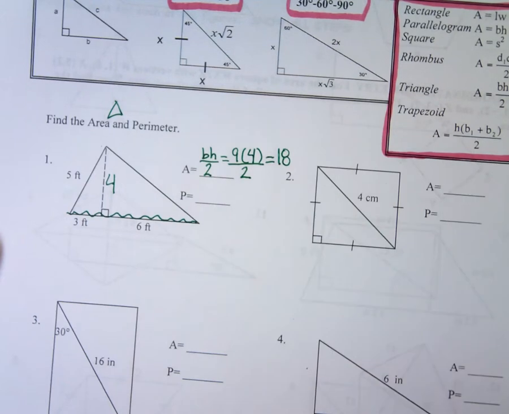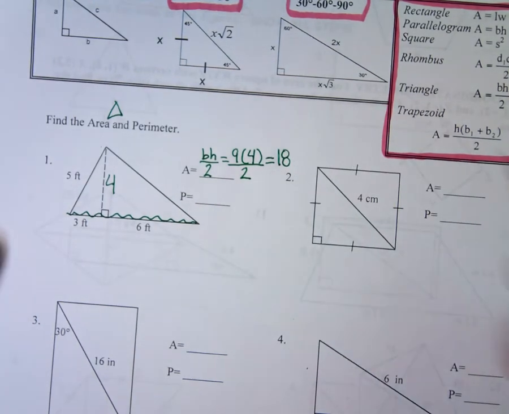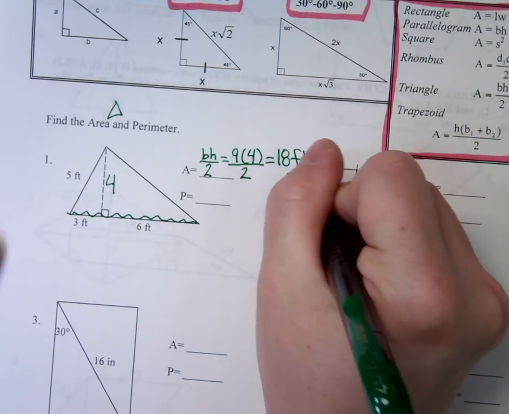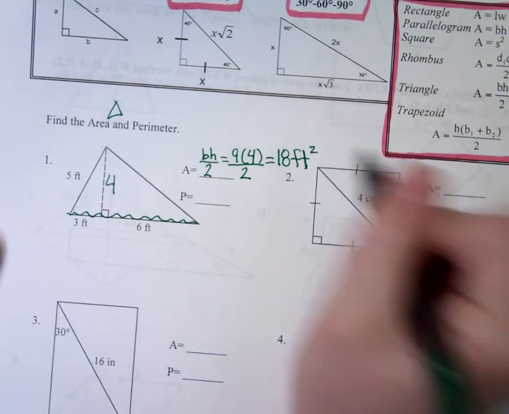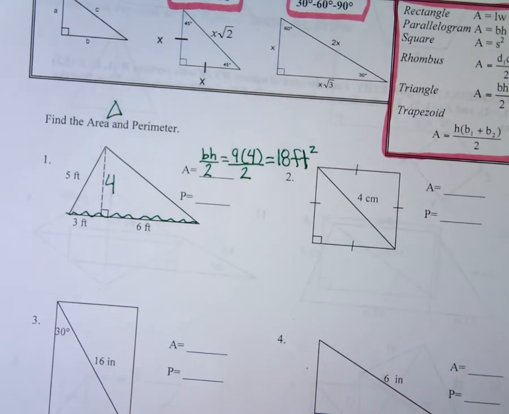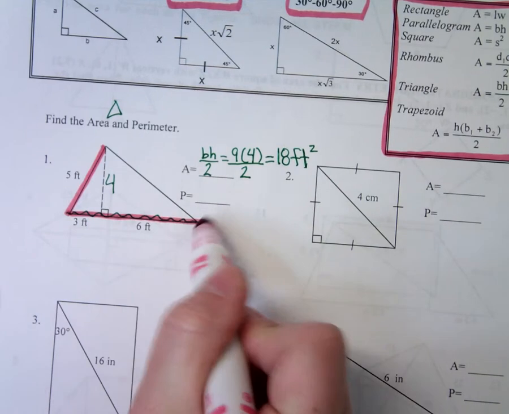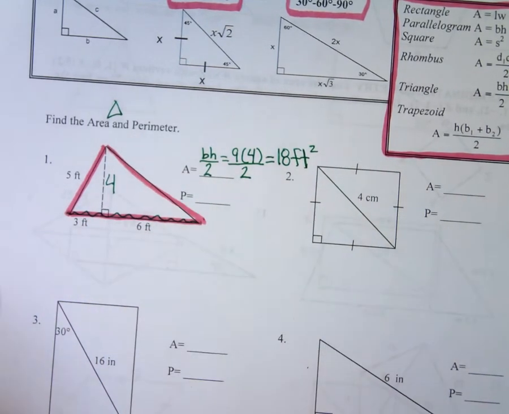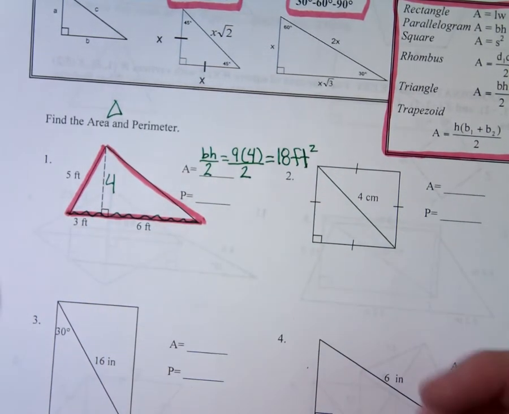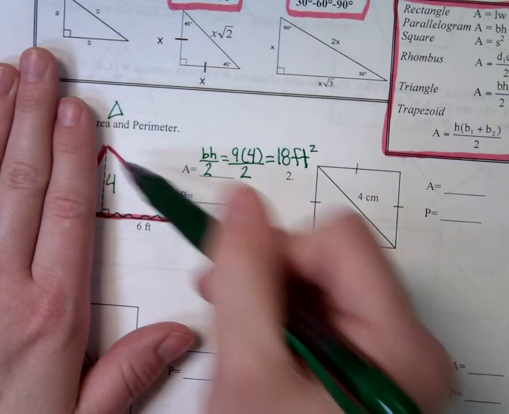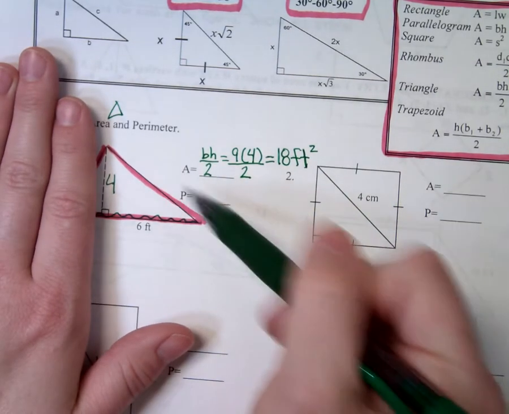Can we practice units for a second? What would the units say? 18 feet squared. Area is always in square units. Inches squared, meters squared, feet squared. Okay, perimeter. This is the distance around an object. It's this side plus this side plus this side. Do I know all 3 sides? No. So I need to focus and figure out this side right over here.